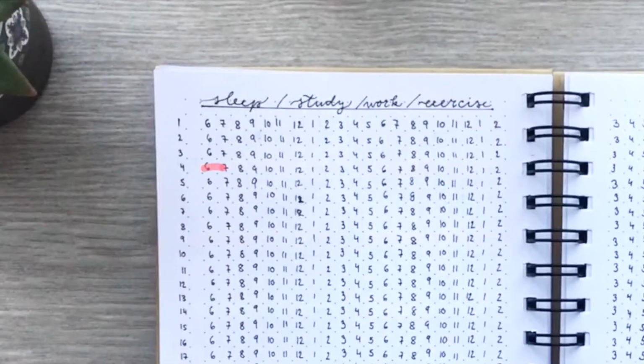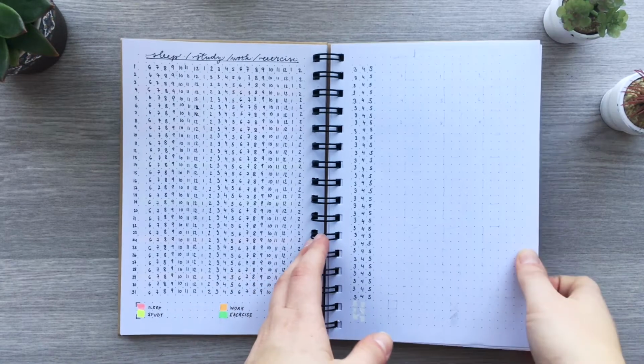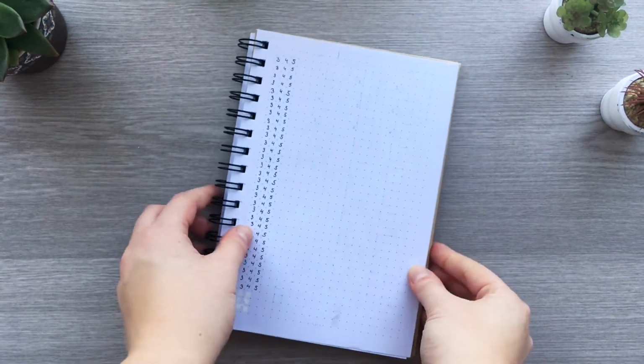So let's say you slept till 8 a.m., then studied from 9 to 12, and then maybe you did some exercise from 5 to 6 p.m. So this is a little example on how to use this.